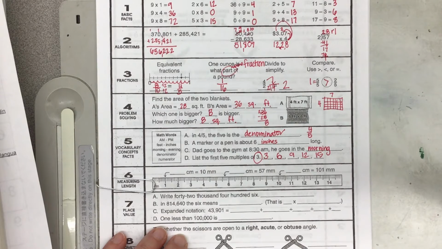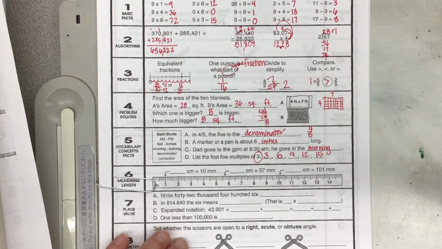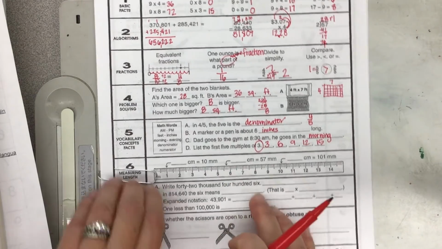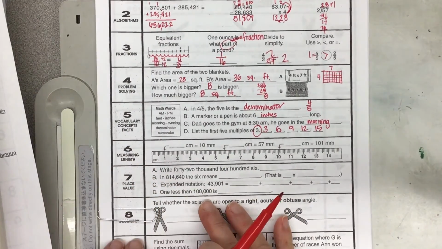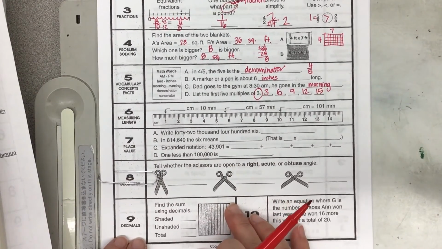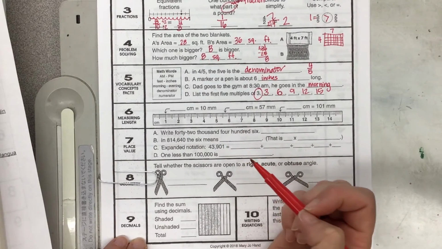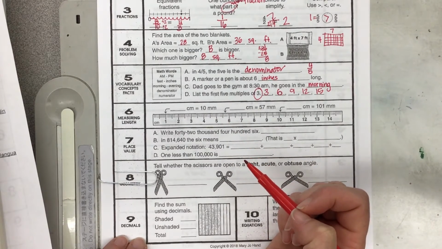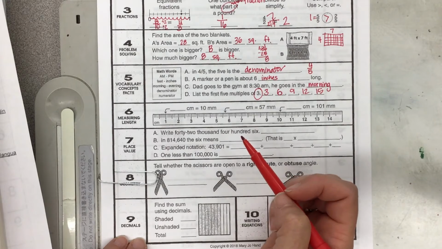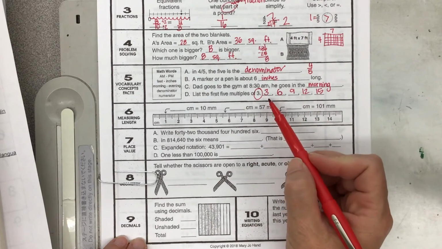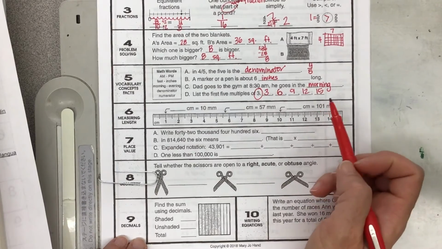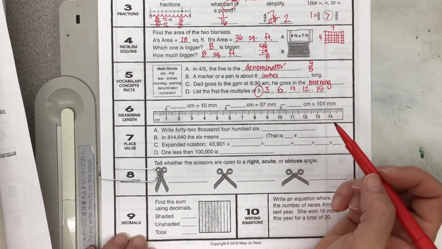Oh, so they've switched it around for us. Yes, Lucas? Never mind. I just rewrote it wrong. It's okay if you skipped 3, and maybe you just wrote 6, 9, 12, 15, 18. That's acceptable also.